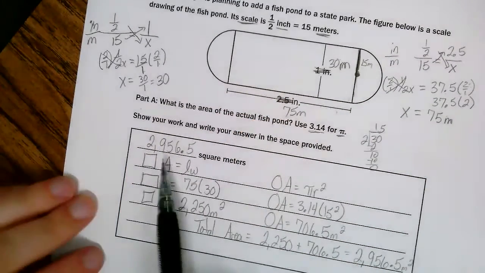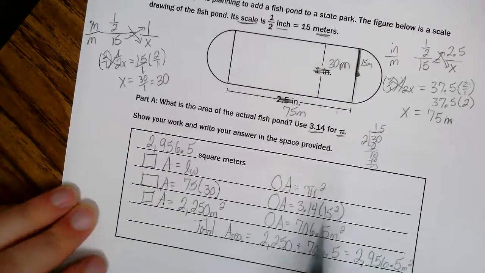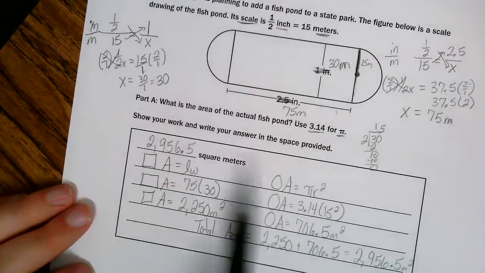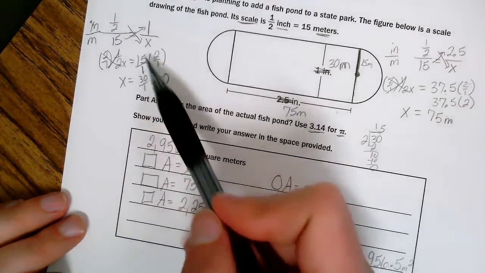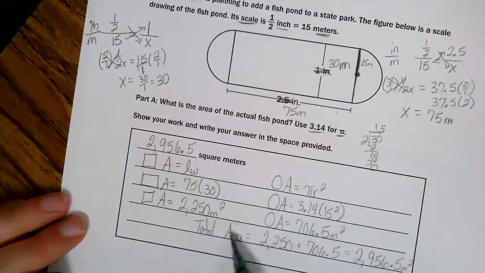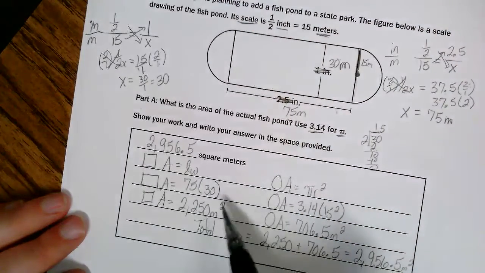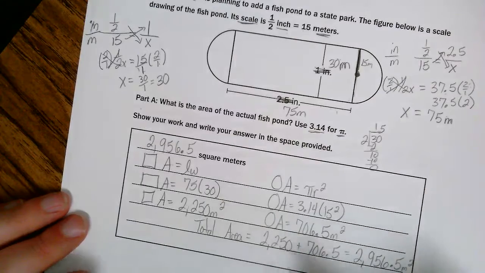Okay, so I wrote my answer, and I have shown all my work of how I got that answer. This is what they're looking for. What formula did you use? What numbers did you use? Where did those numbers come from? And then what the total area is. So if they give you a box here, make sure you're putting your work in your box and showing your work.